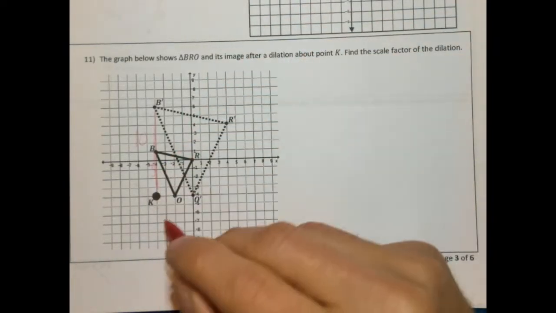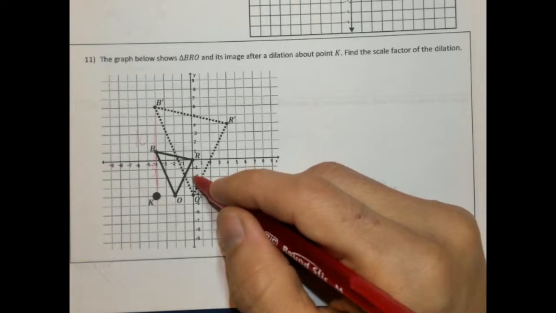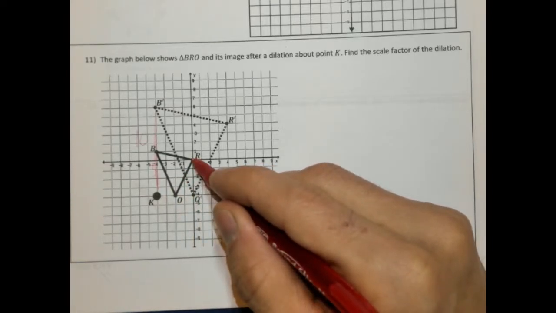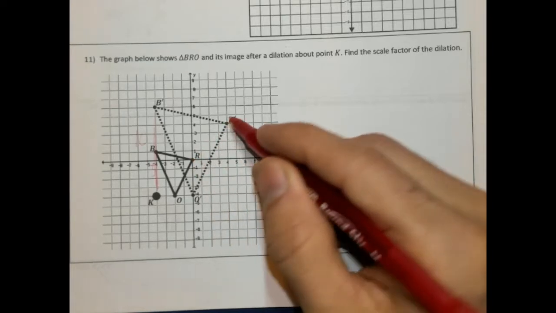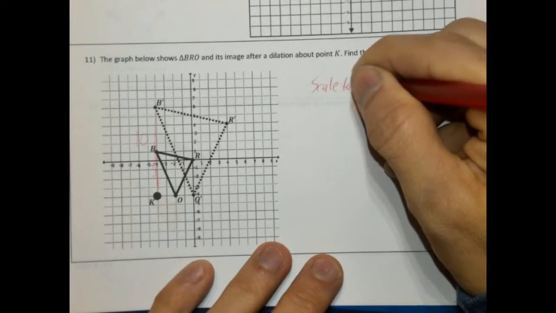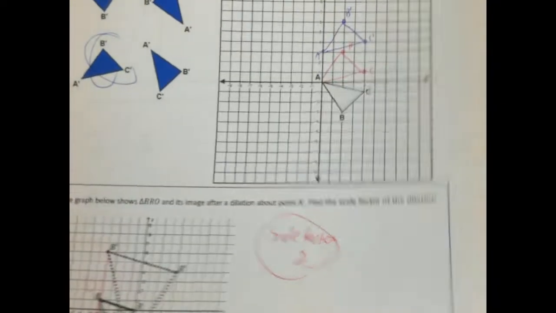I mean, you can kind of eyeball. Let's check all of them. This is 2. This is 4. And diagonally, if I'm going to go 1, 2, 3, 4 diagonally, guess what? It best be 4 more over here. 1, 2, 3, yeah. So scale factor is going to be 2. Okay. All right. Moving right along.